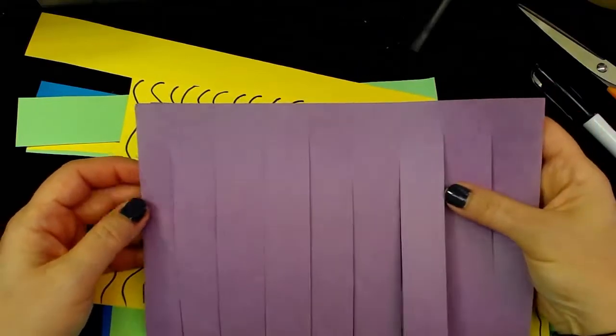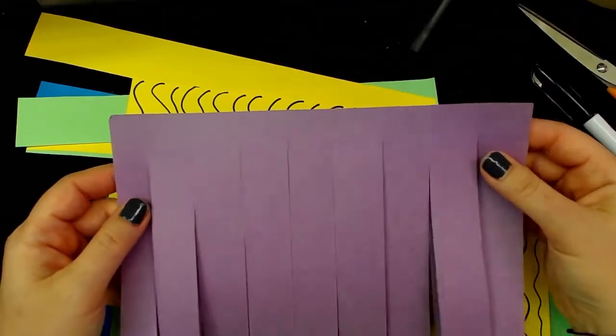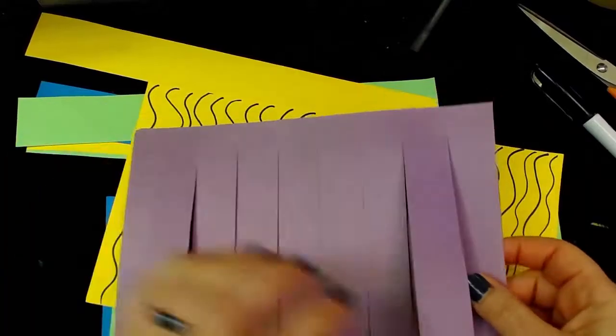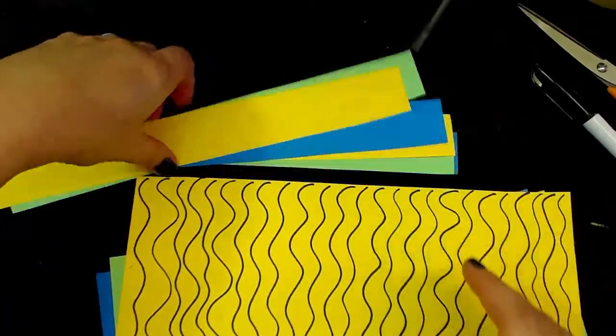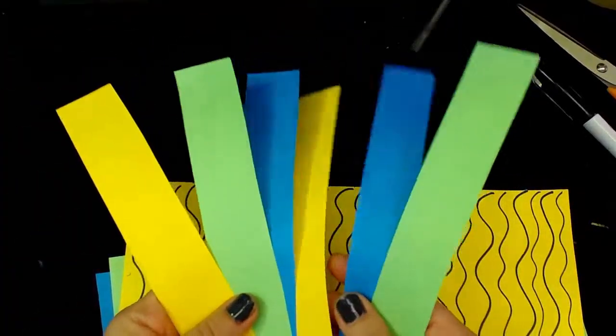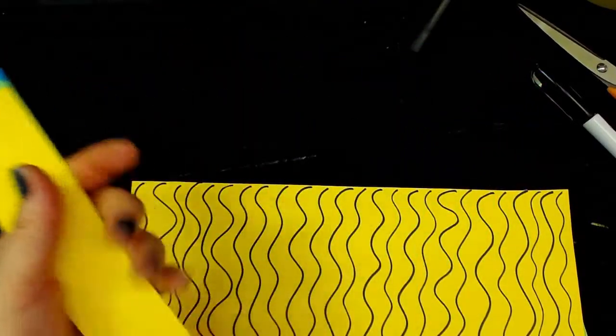So we're gonna go ahead and do that. So there's gonna be a couple different steps. We're gonna do this first, and then let me show you here. So what I did was I started cutting out the paper strips in different colors, okay? And I left these blank.